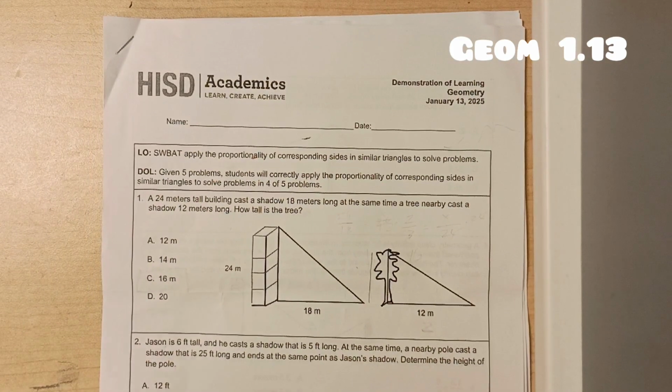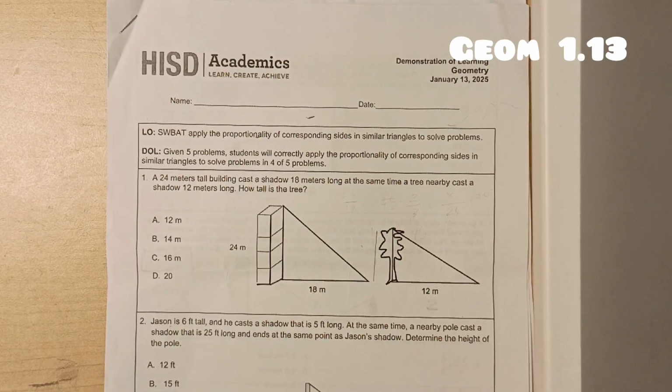All right, so let's get some focus. Let's work on these problems. Okay.